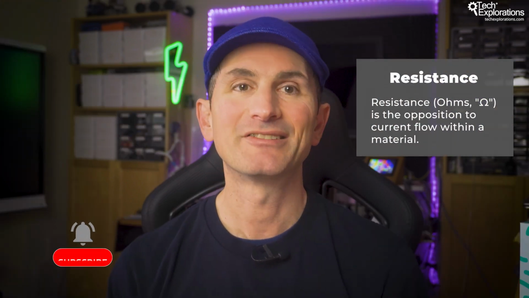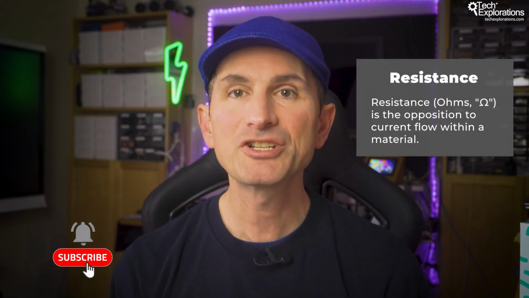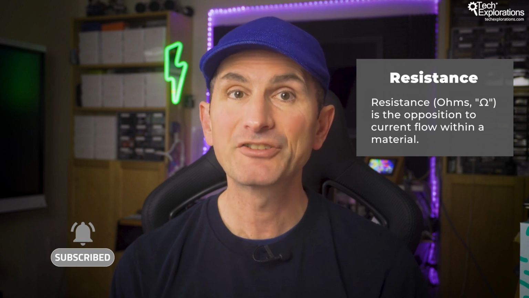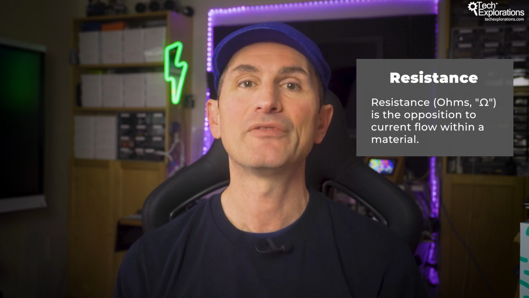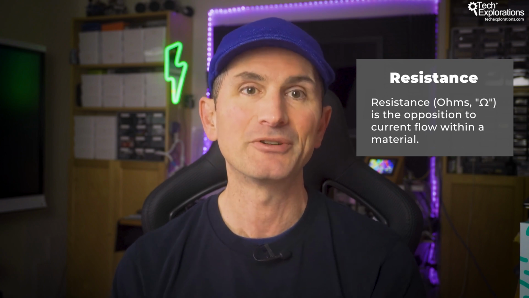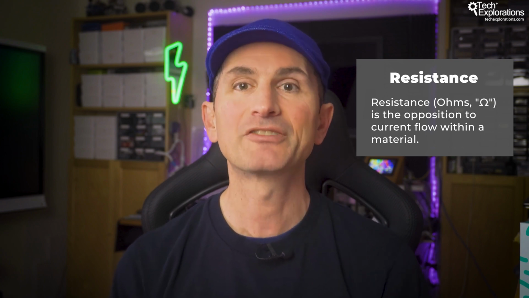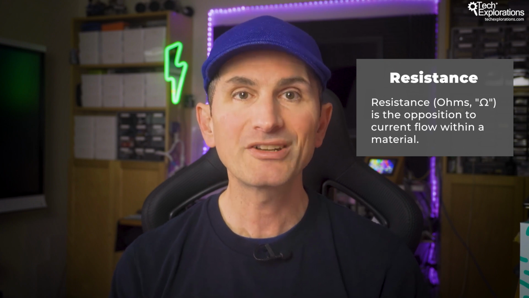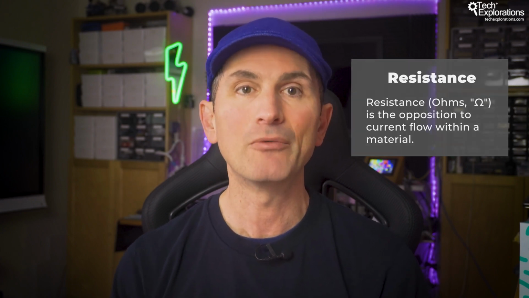Next up, resistance. Resistance is the opposition to current flow within a material. Materials in a circuit can hinder the flow of electrons to varying degrees, and this is the resistance of the material. It's akin to friction that slows down the water flow. Resistance is measured in ohms and denoted by the Greek letter omega.